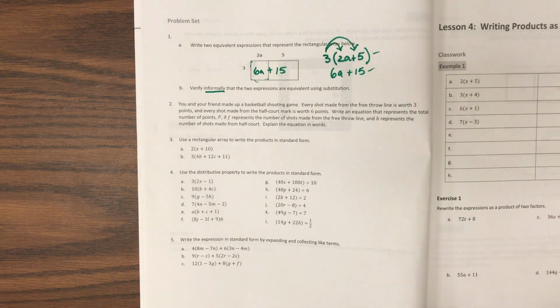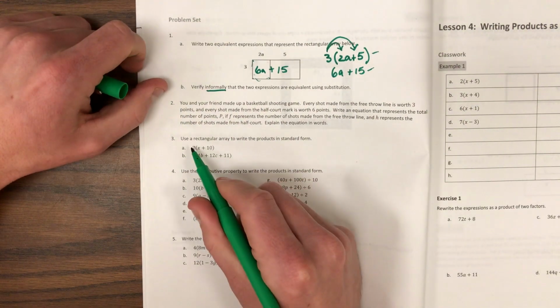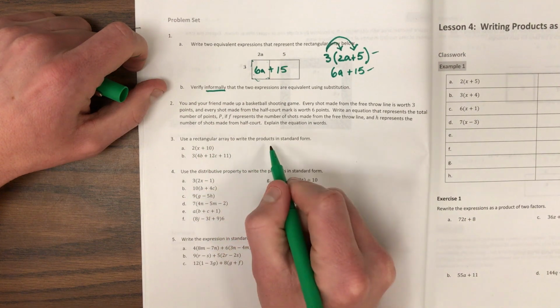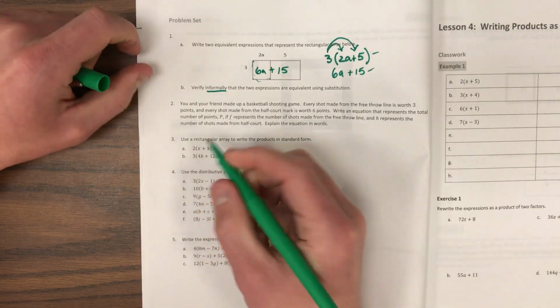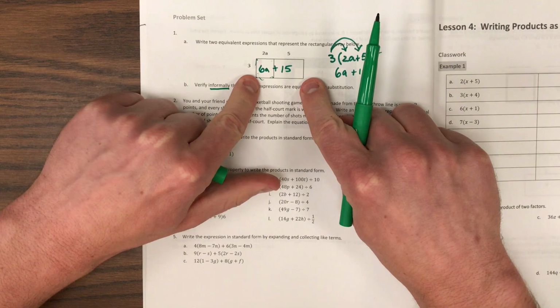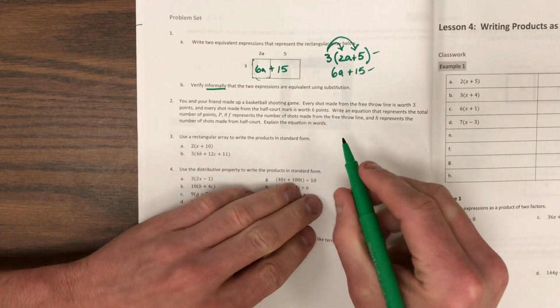Let's see here. I'm going to skip the word problem. I'll let you work with that. I will do one of these, use a rectangular array to write the products in standard form question. So they're talking about, like we did in question 1a, this box thing is a rectangular array.